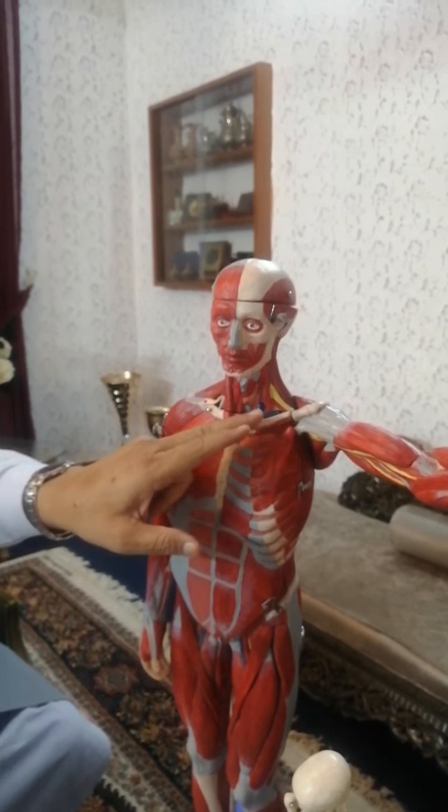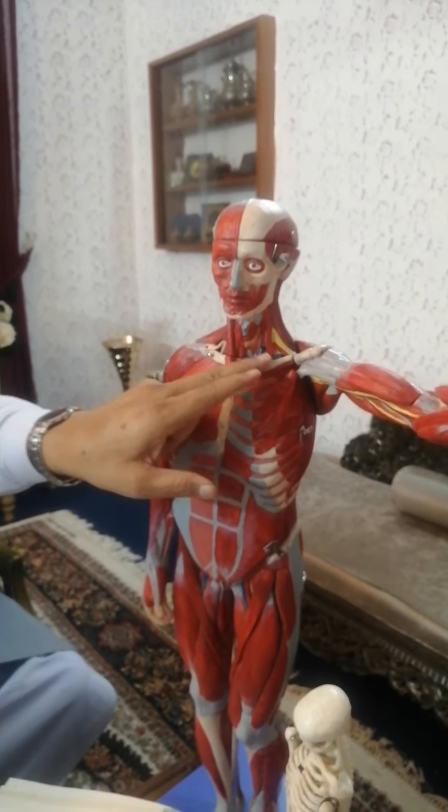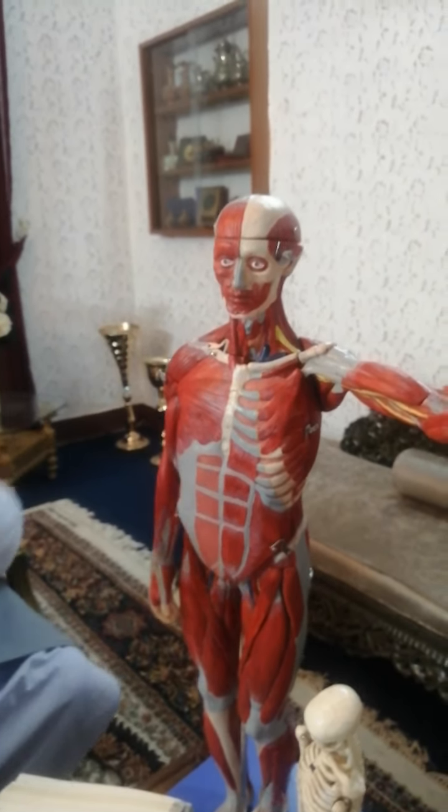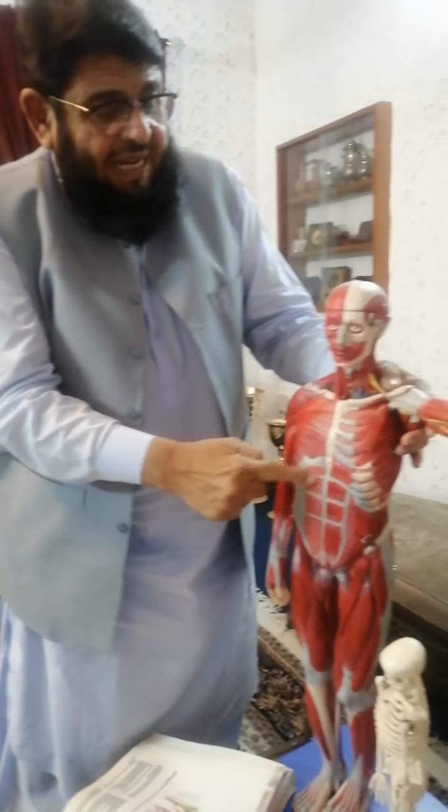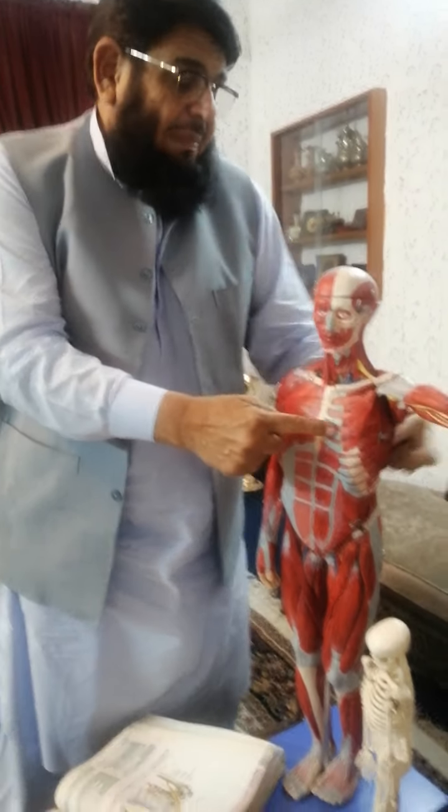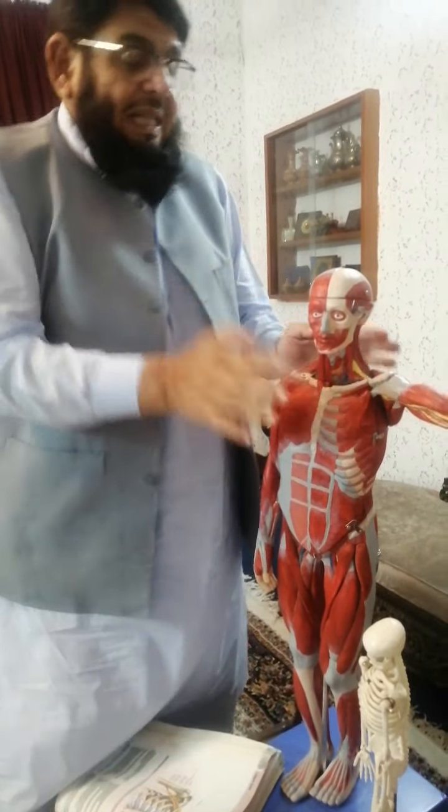And if there is fracture, then what you do, you simply put the arm sling so that it does not move, and the clavicle would heal by itself. Otherwise, if it is really needed, then you can put the figure 8 bandage, but the simple arm sling is sufficient for it.